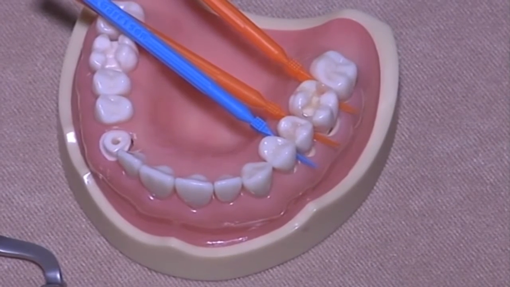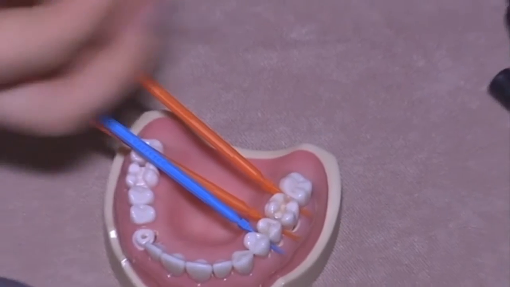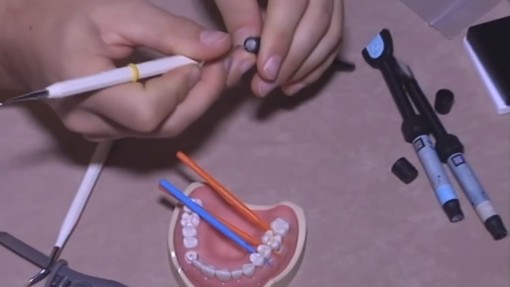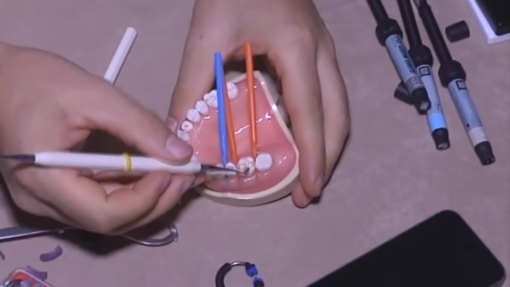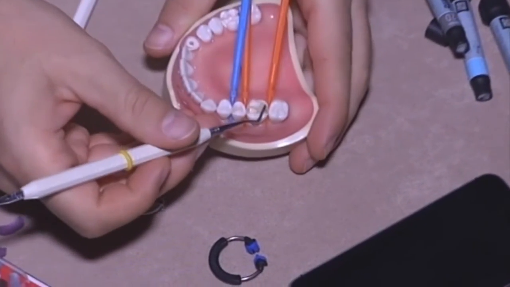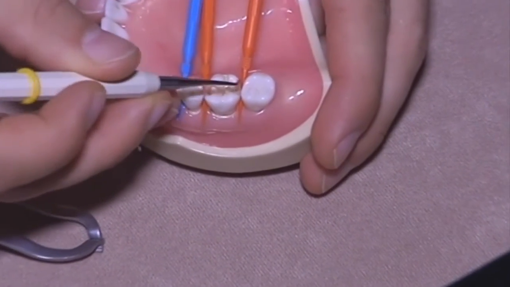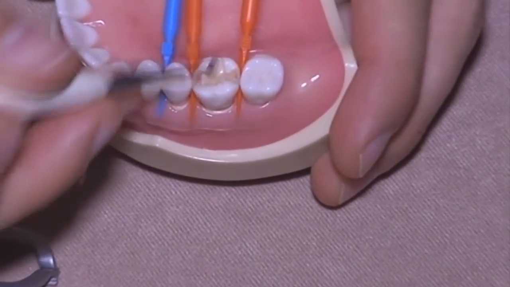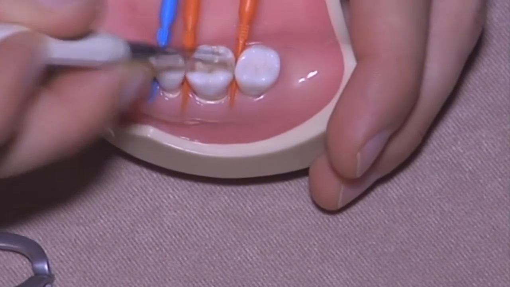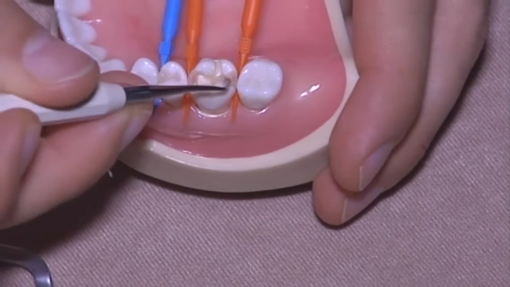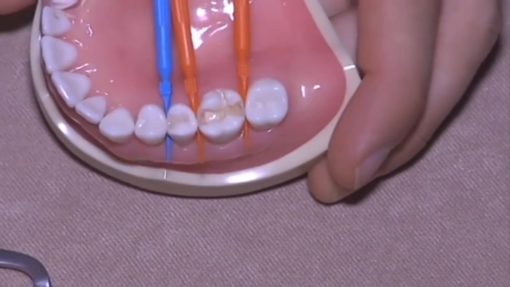Let's do the layering of the second class cavity on the molar. Dentin shade. Here, because the cavity is bigger, I proceed cusp by cusp, even with the dentin and even with the enamel.